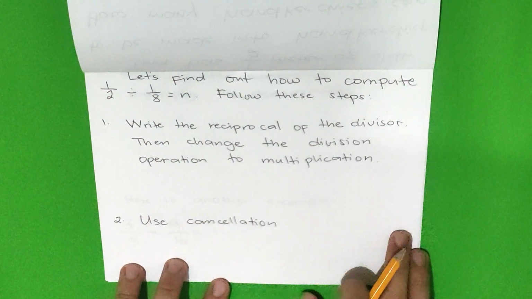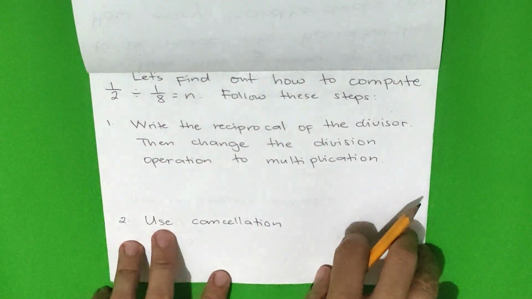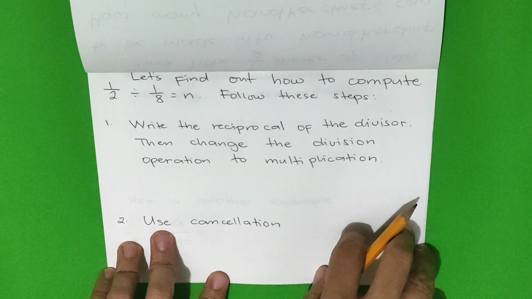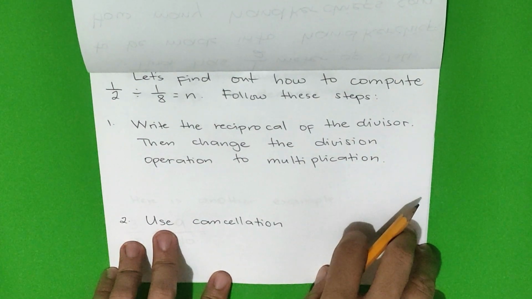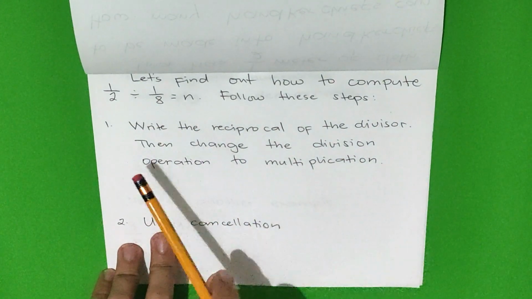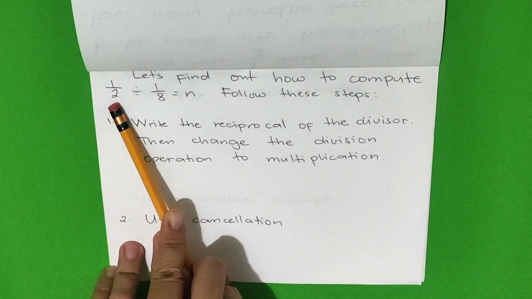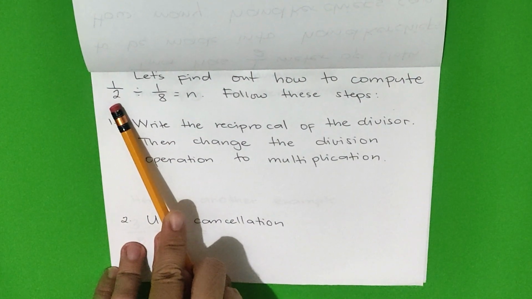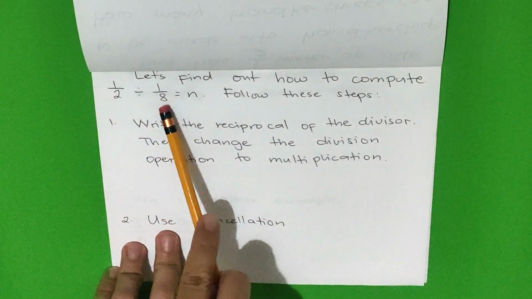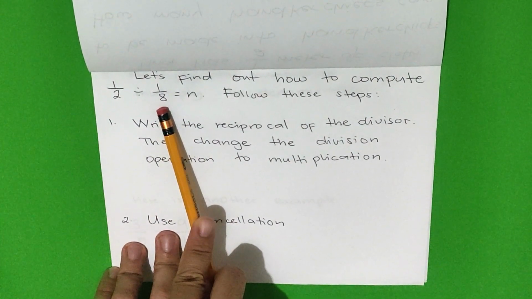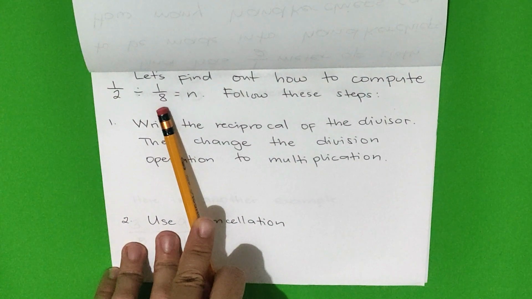Let's follow these steps. 1. Write the reciprocal of the divisor, then change the division operation to multiplication. Do not forget that 1/2 is our dividend. Say with me, dividend. Good. And 1/8 is our divisor. Say it with me, divisor.